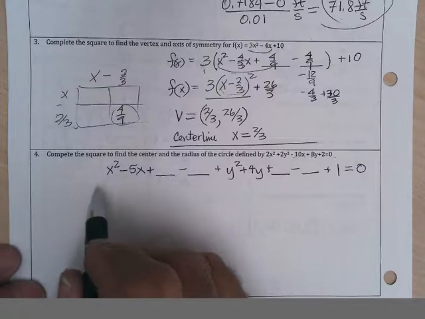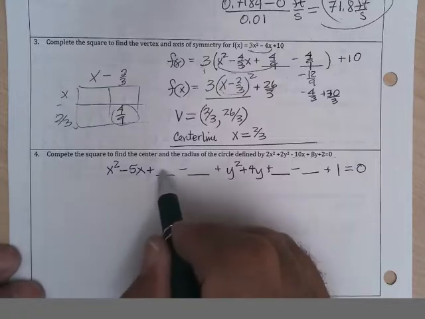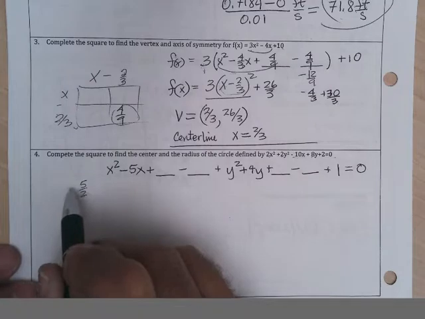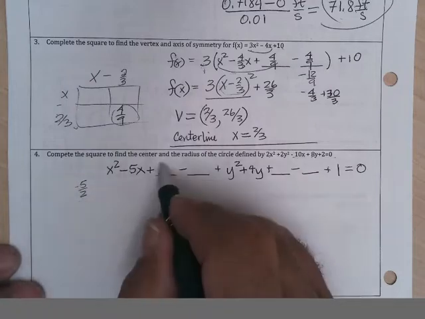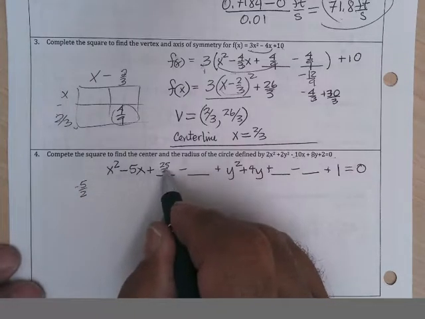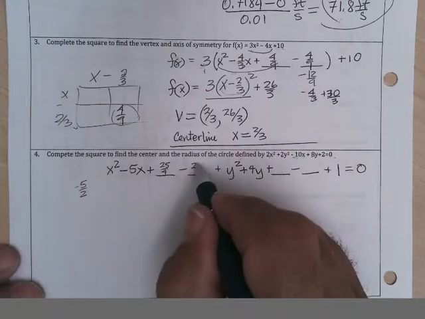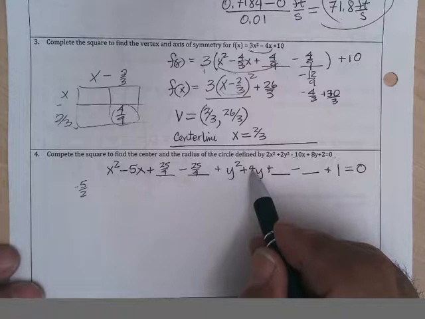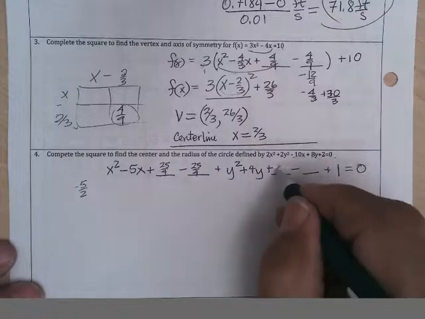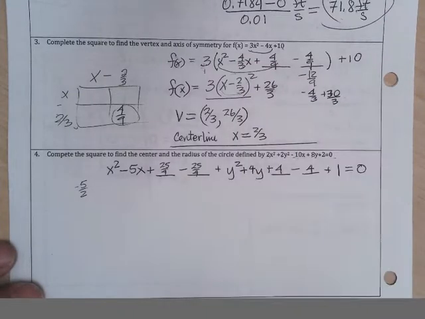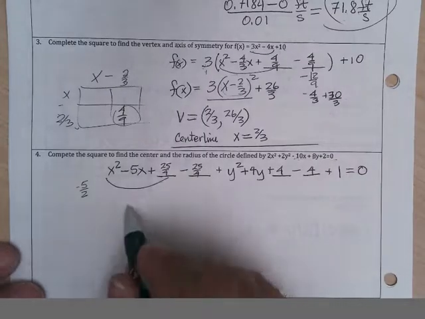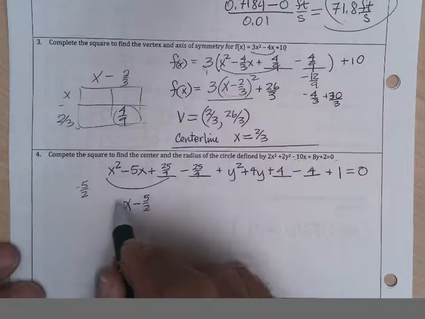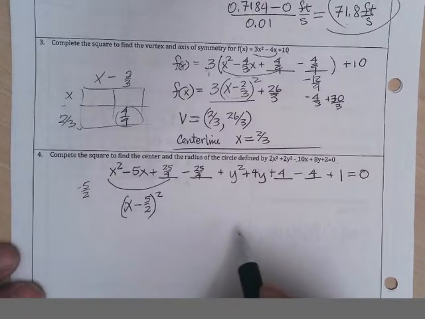Half of 5, you could say 2.5 and 6.25 when you square it, or you can say 5 halves squared will be 25 fourths, which is 6.25. Half of 4 is 2. 2 squared is 4. So these three make x minus 5 halves squared.